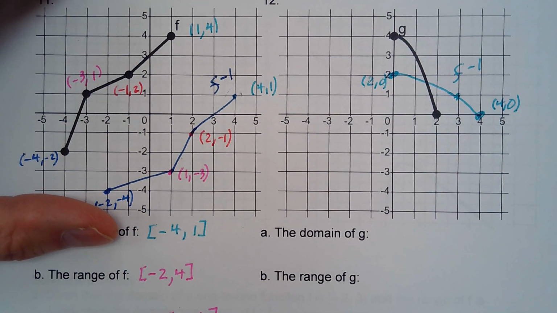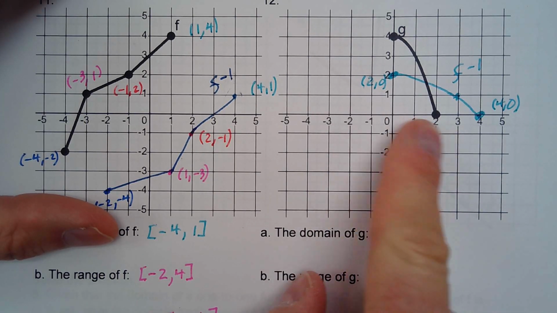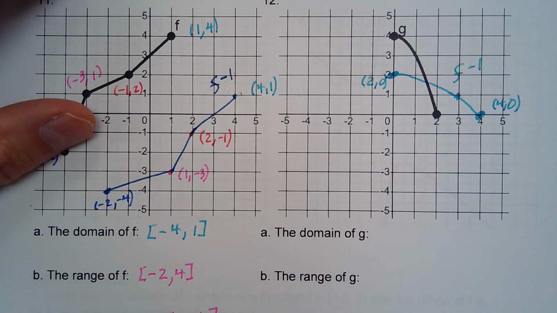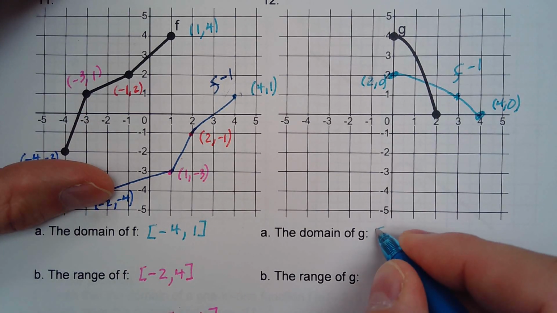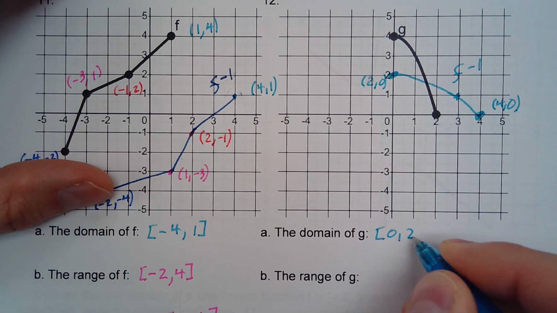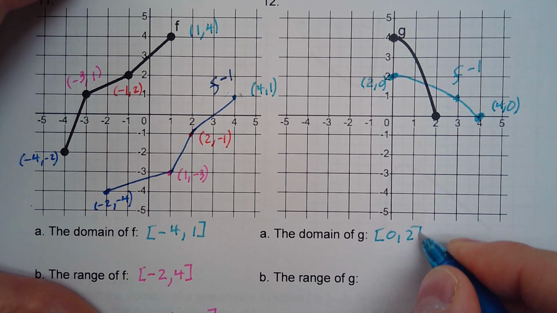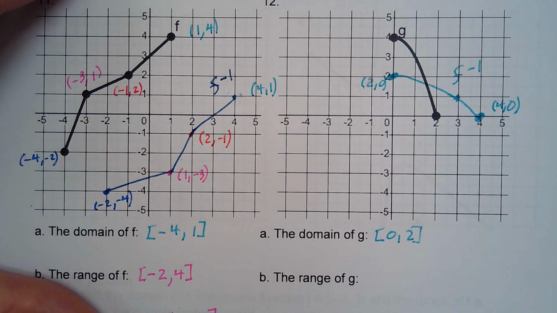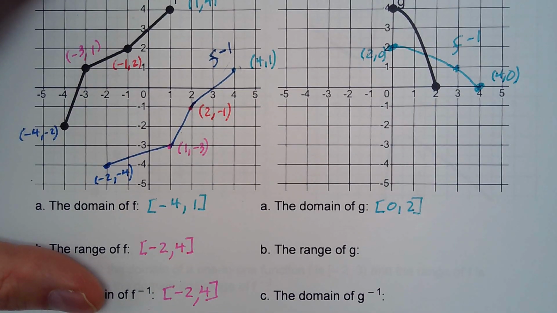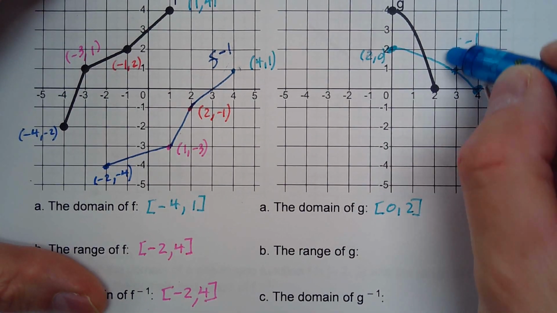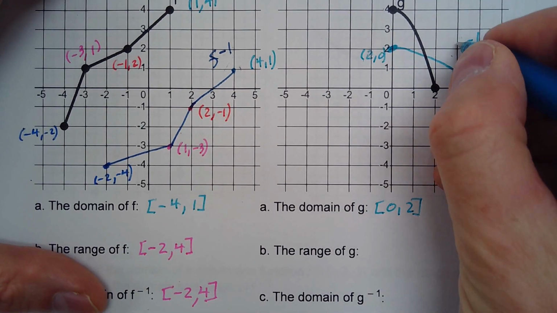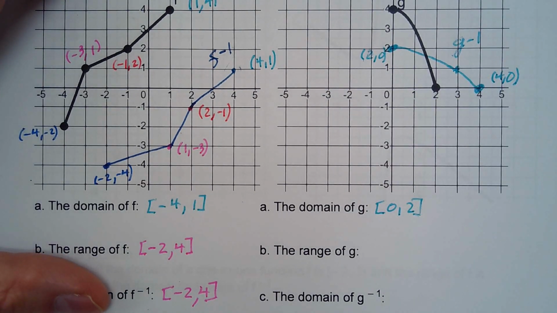Now look at the domain of g. It starts at 0, ends at 2. Oops, a square bracket, my bad on that one. That should be the range of g inverse. And I should have labeled this g, my bad. So this should be g inverse.